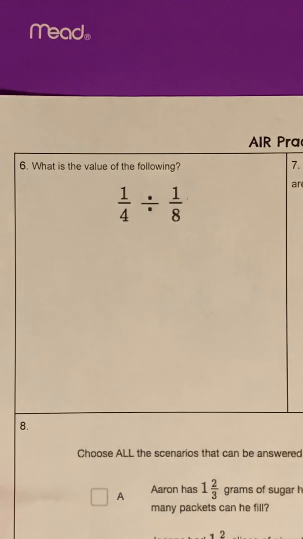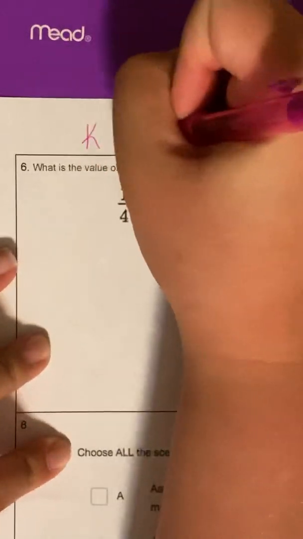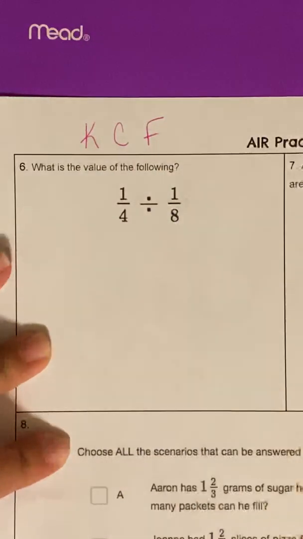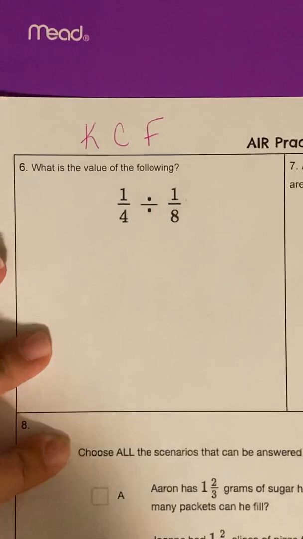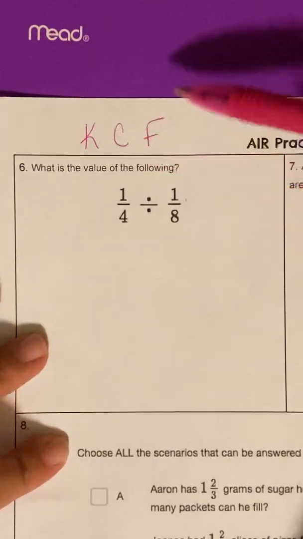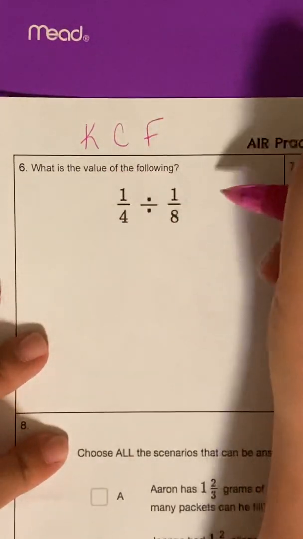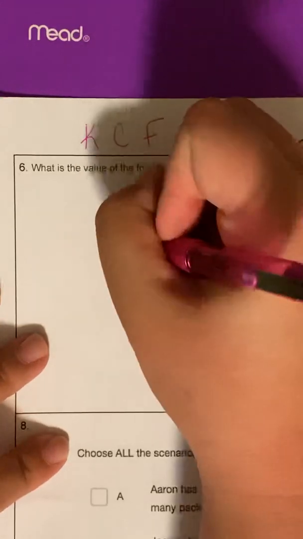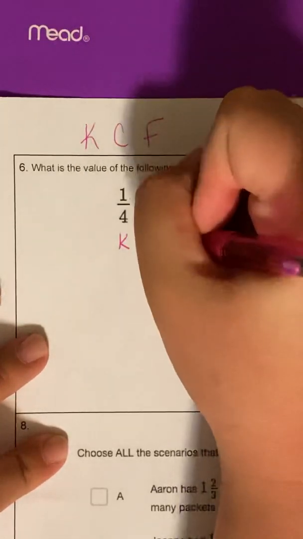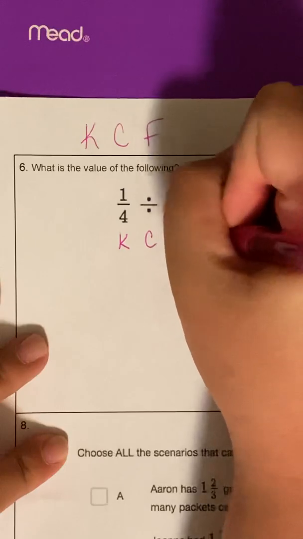All right, so what is the value of the following? So we have 1/4 divided by 1/8. Remember, when you're dividing fractions, there are 3 key words: keep, change, flip, or KCF. Kentucky chicken fried, not Kentucky fried chicken in this case. In math, we're gonna Kentucky chicken fry it. So when we keep, change, flip 1/4, we're gonna keep that, we're gonna change the symbol, and then we're gonna flip the fraction.